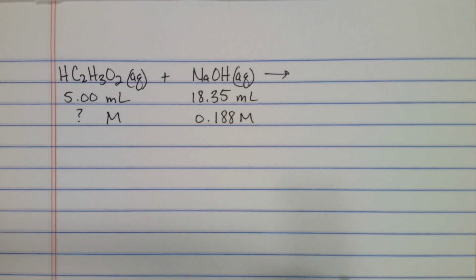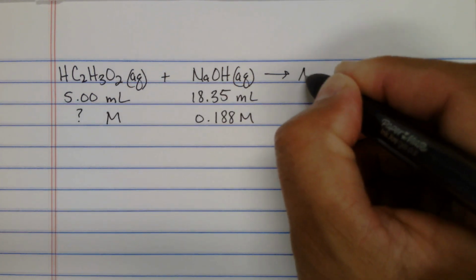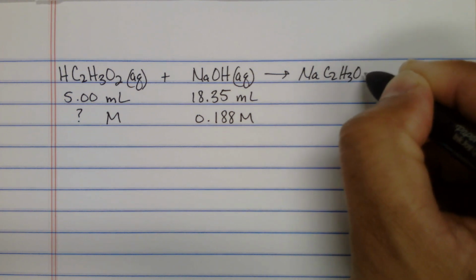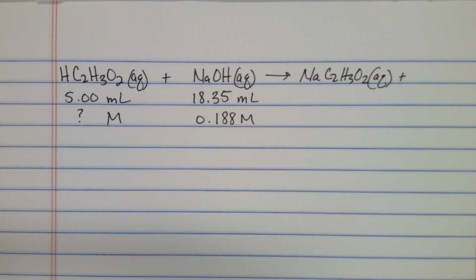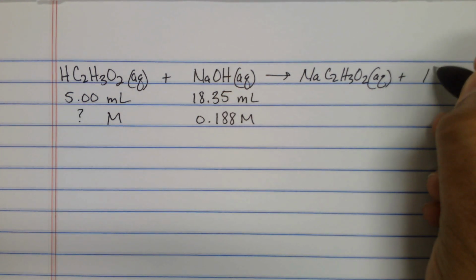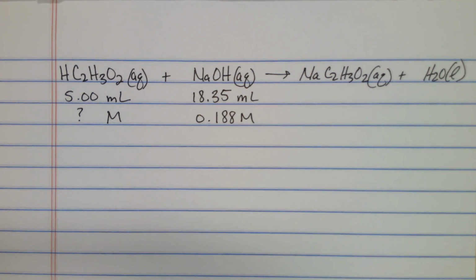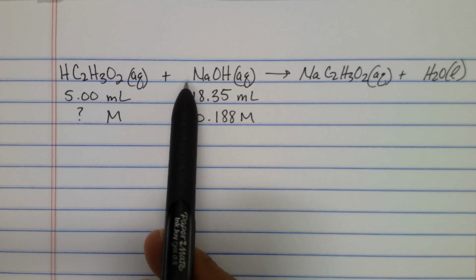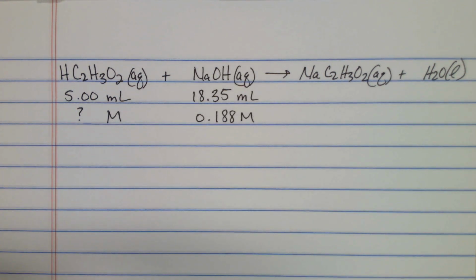So for this problem, we do want a balanced equation. So we'll do a double displacement reaction. Sodium acetate will be one product. And for Arrhenius acid-base reactions, water will be our other product. Conveniently for us, this is all a 1-to-1 ratio. So what we'll do is we'll take advantage of this stoichiometric ratio here. Let's find the moles of the sodium hydroxide.